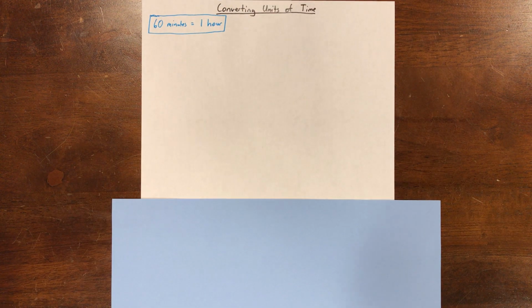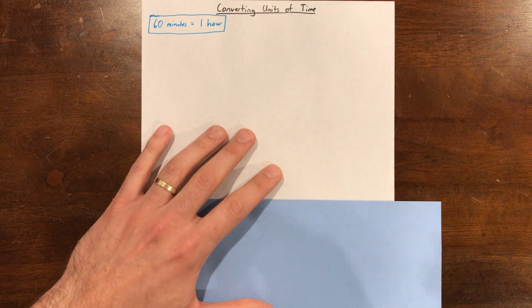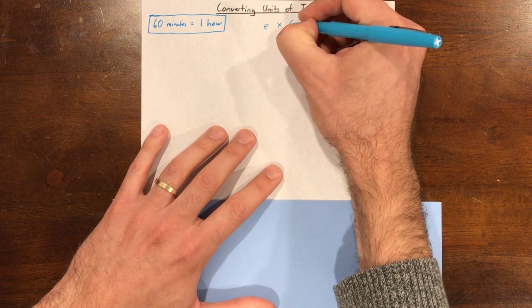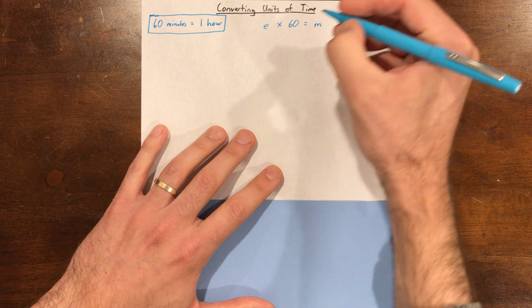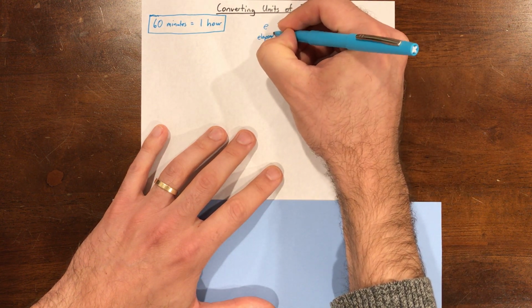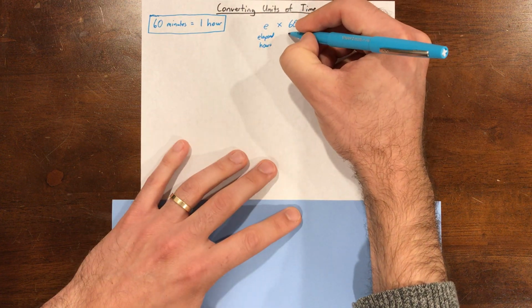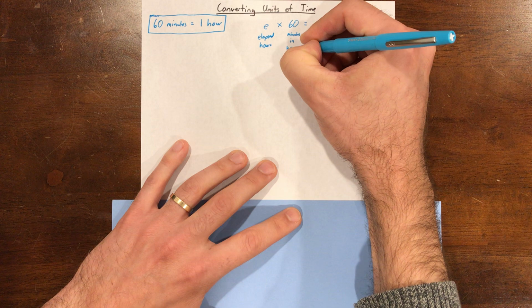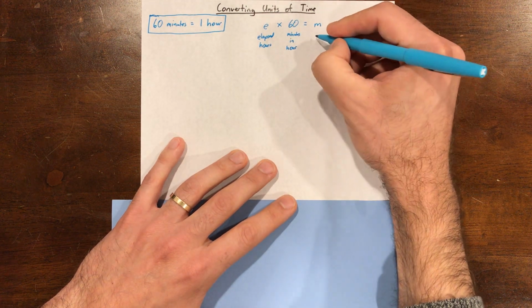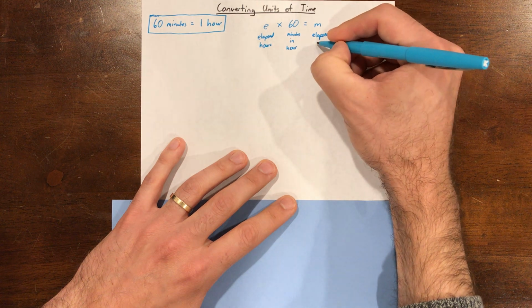Okay. And how could we represent this problem? Go ahead and say it out loud. Yeah, there's a lot of ways you might have represented it, but one way would be to put E times 60 equals M, right? Where E is the elapsed time in hours times 60 because there's 60 minutes in an hour. And then M would be the elapsed time in minutes.